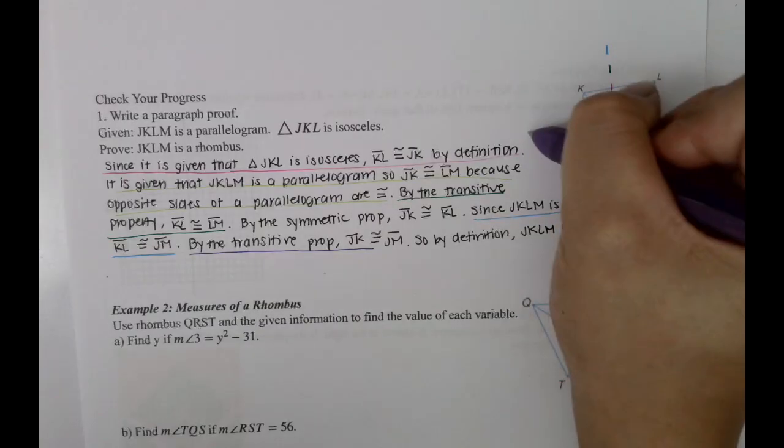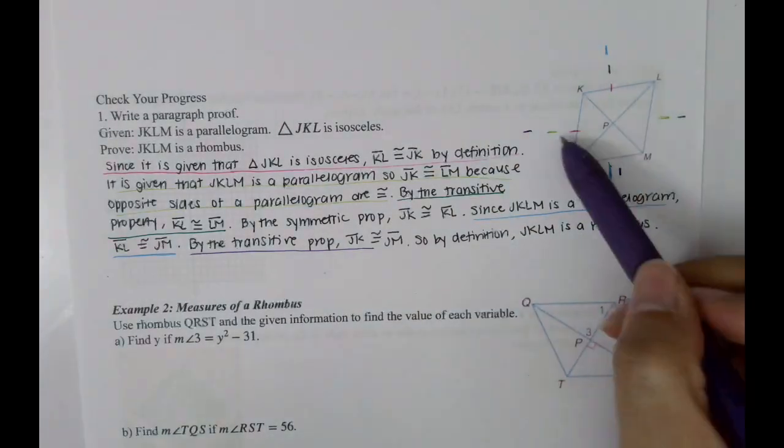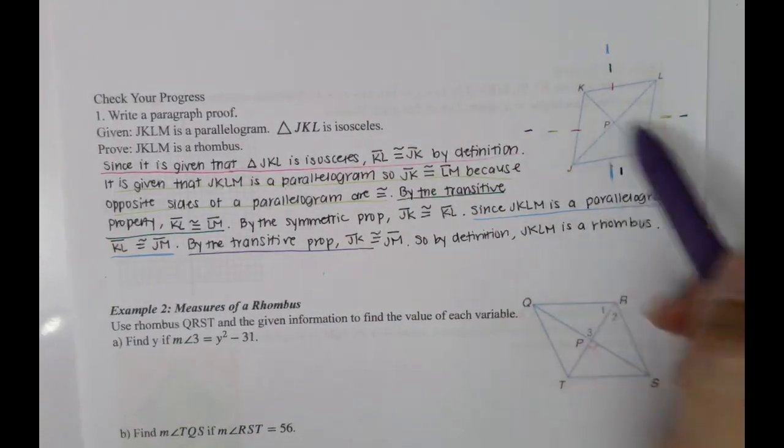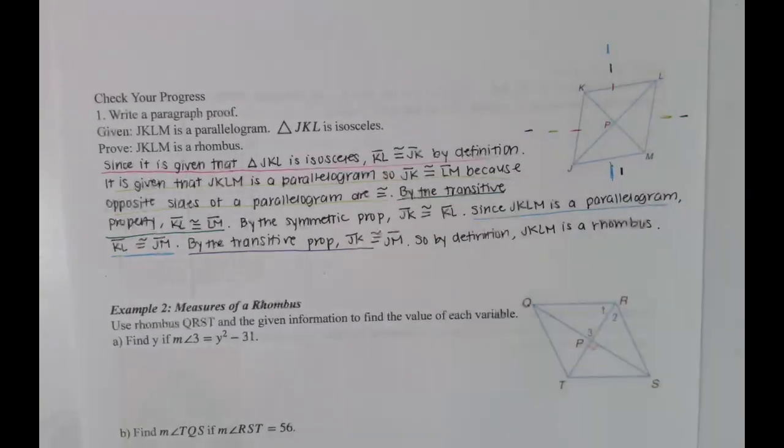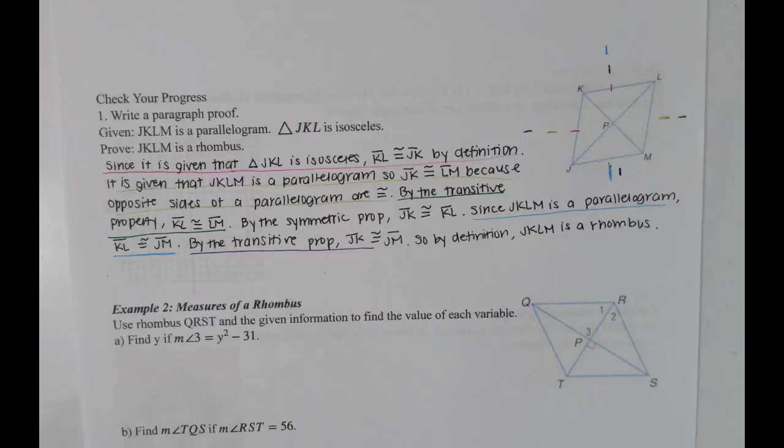So this is congruent to this, right? And we know this is congruent to this is congruent to this, they're congruent to each other. So by definition, JKLM is a rhombus because all of these four sides are congruent to each other. There we go. Okay. So now moving to example 2.